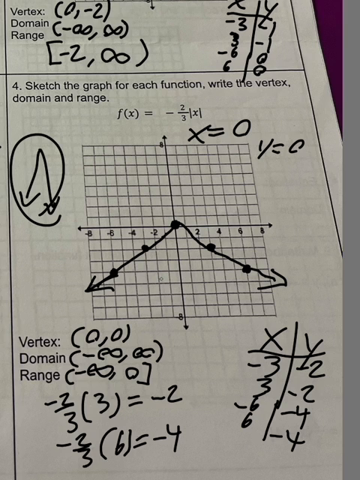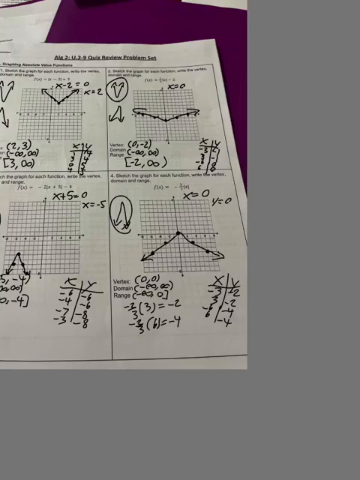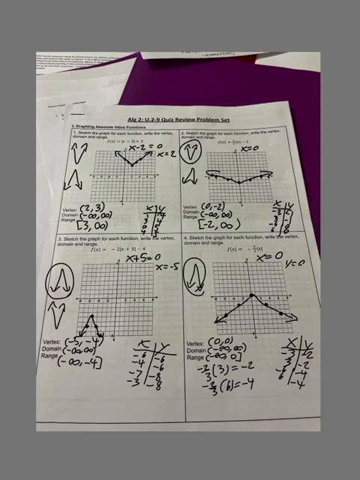I hope this helped. If you guys want to see the whole sheet, here you go. So the whole sheet will be posted online, but you can take a photo of the sheet right now. These are all the answers to all 4 problems.